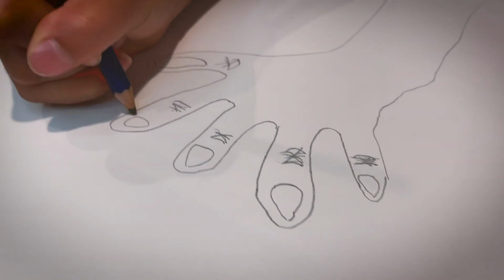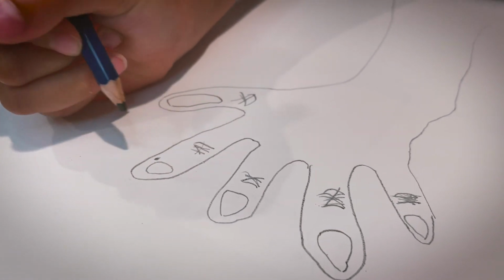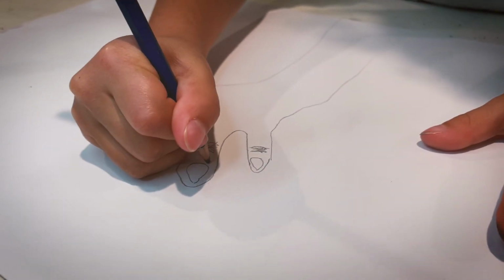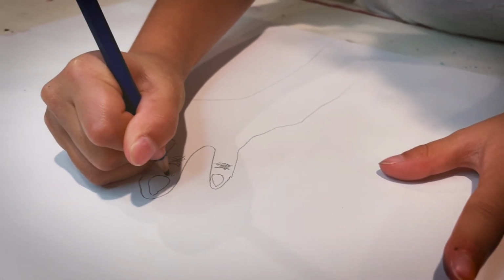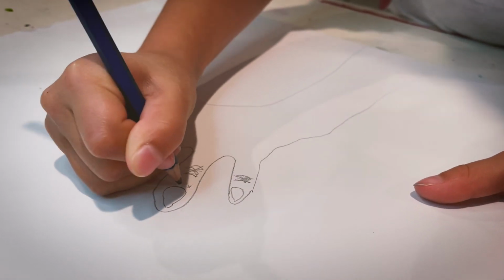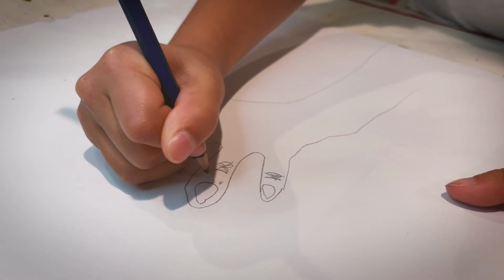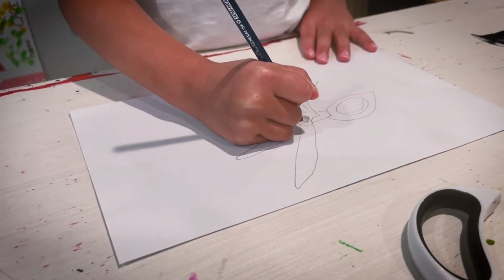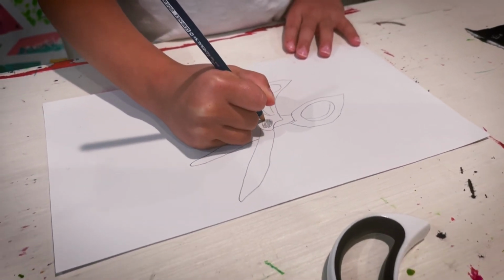This exercise helps with your hand-eye coordination, sharpens your observation skills, develops your patience, and can even serve as a type of meditation, slowing down your brain waves and clearing your mind. Once you finish with your hand, you can move over to other objects.